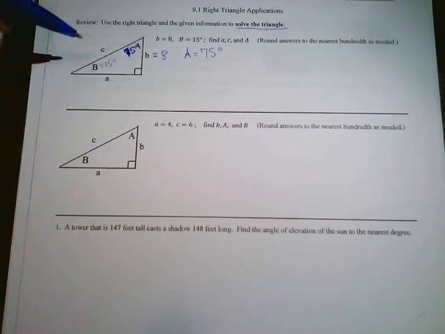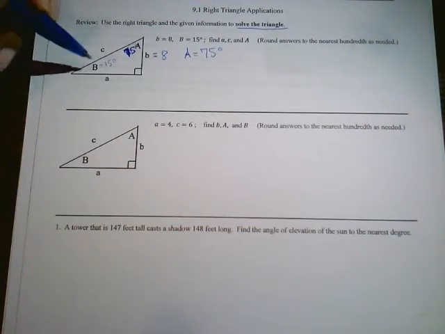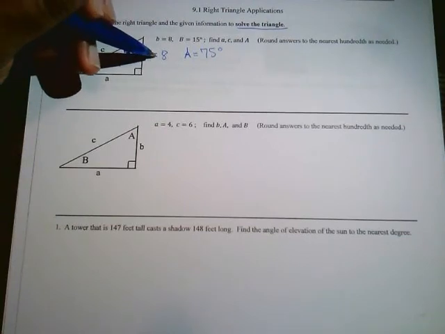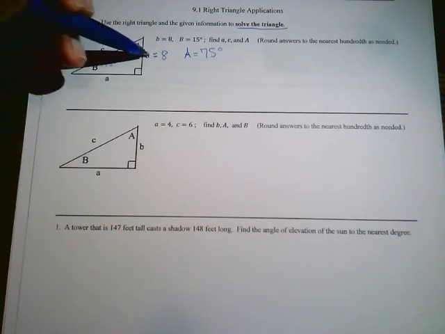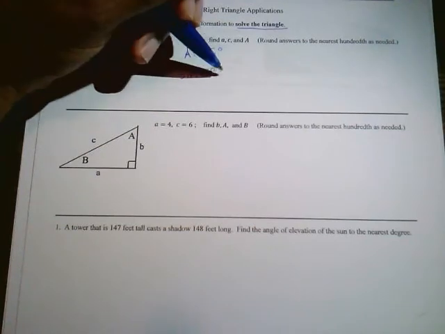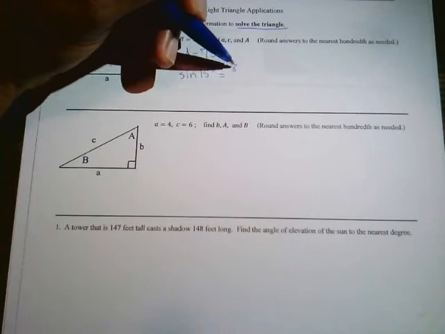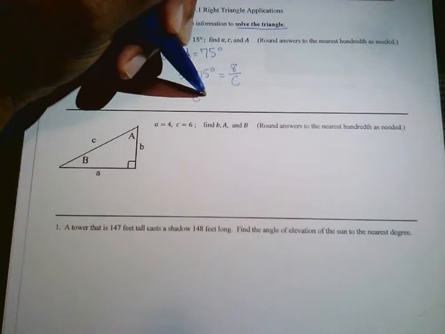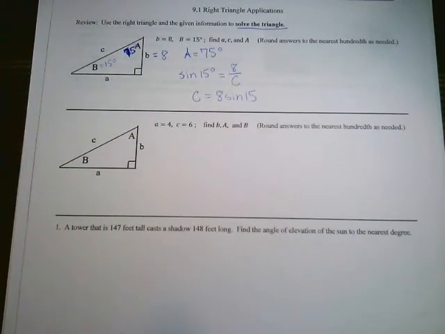And now we can use SOHCAHTOA to figure out what our 2 missing sides are. So if angle B is 15 degrees and we know that this is 8, then this is the opposite of angle B, and we can find the hypotenuse, which is C, using sine. So sine of 15 degrees will equal the opposite side, 8, over C. And then we can solve this and we'll get C equals 8 divided by sine of 15 degrees.